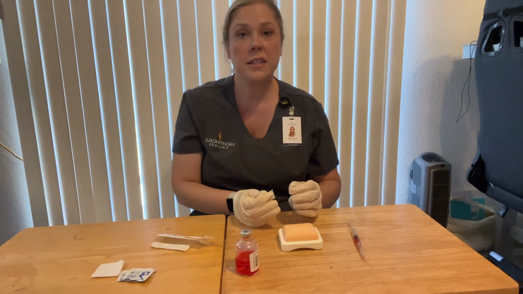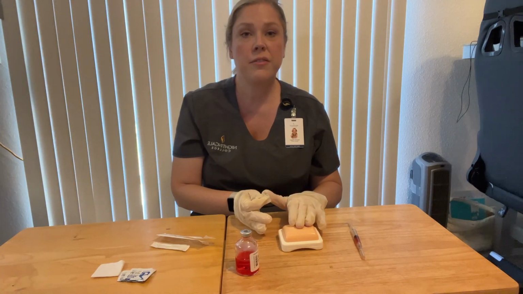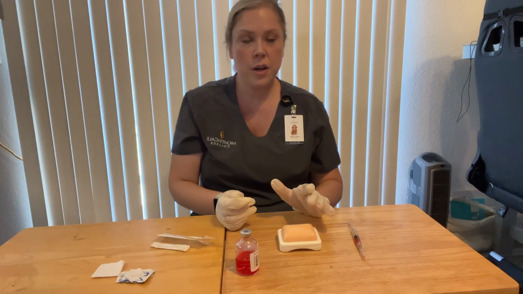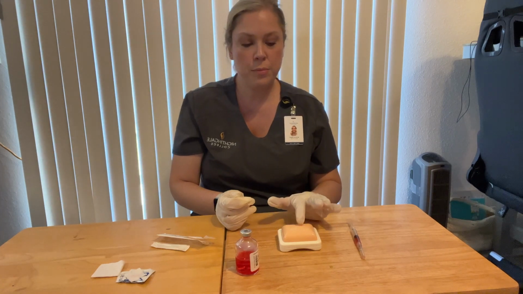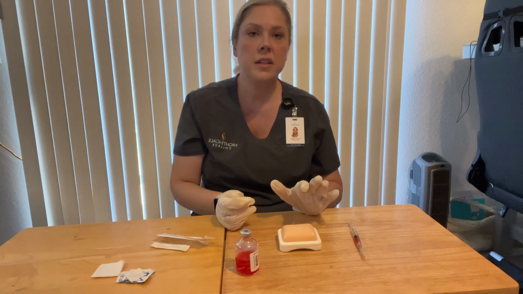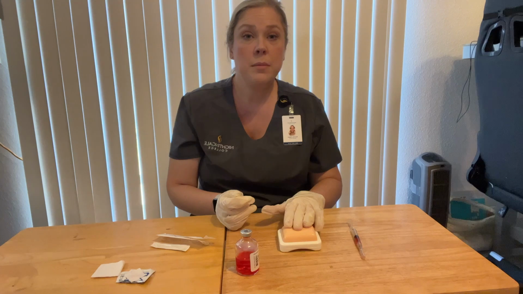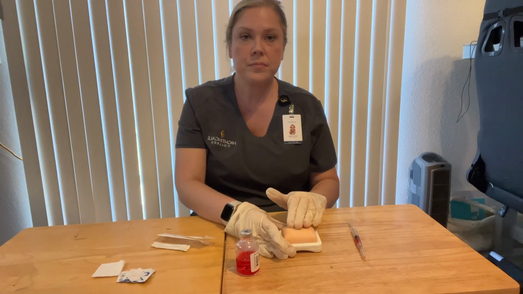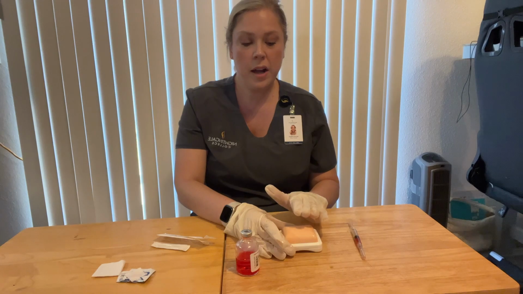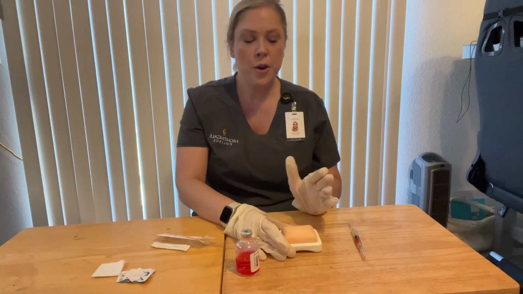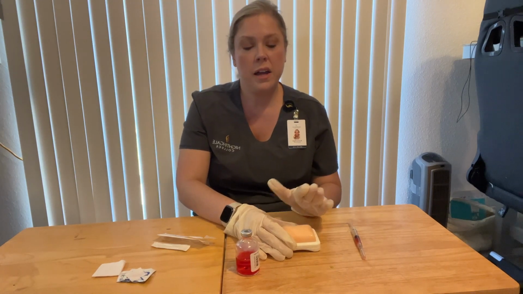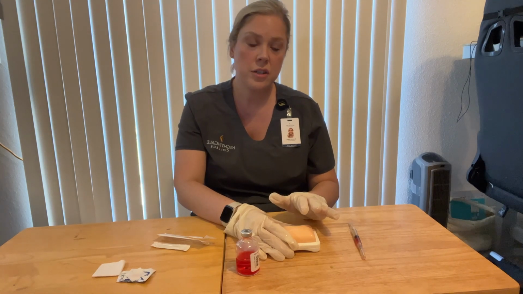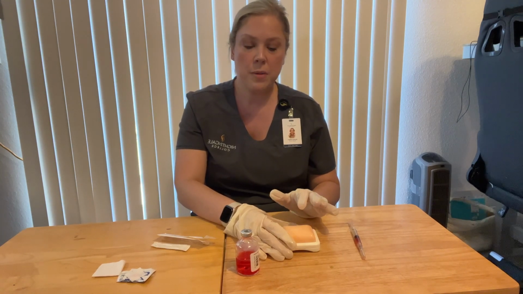Before we actually clean our site, we're going to inspect the site first for muscle size and integrity. Also, we want to assess for any bruising, skin irritation, and any edema. We'd also want to palpate for tenderness or any hardness. And if there were any irregularities, we would avoid the area and then we'd find a new one. And we also want to make sure that Mr. Smith hasn't had any injections in that site recently as well.